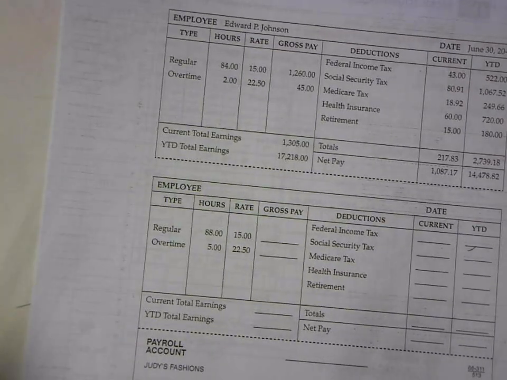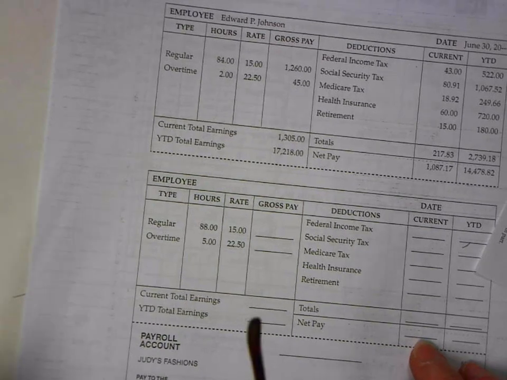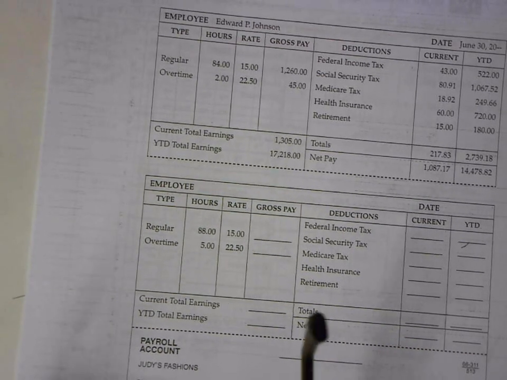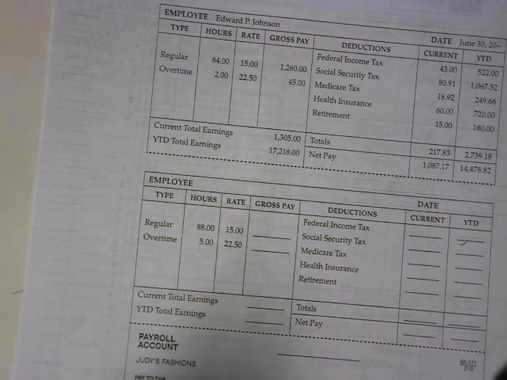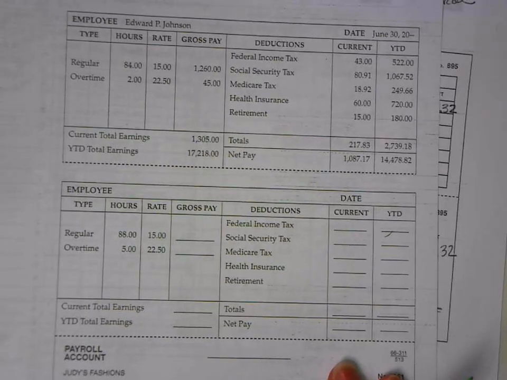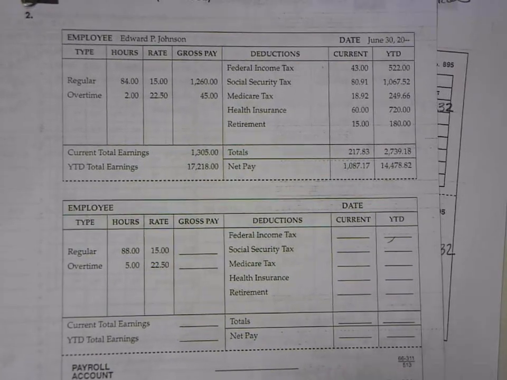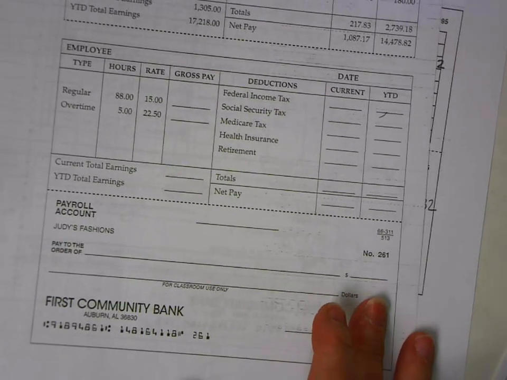Okay, and we'll still need our 12-3, so we want to keep that handy. All right, so what we have here is Edward P. Johnson's information. This bottom half is the check that we're about to write, okay?